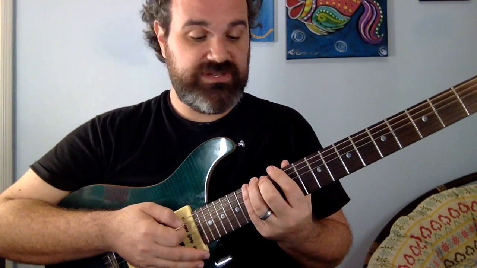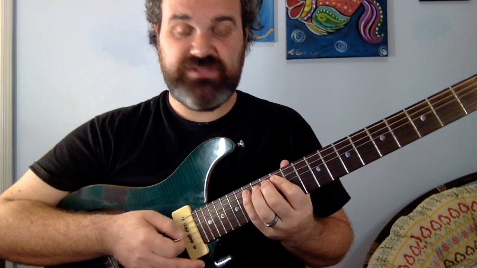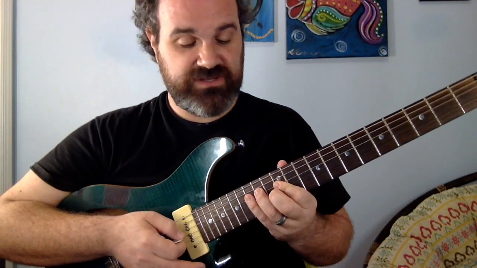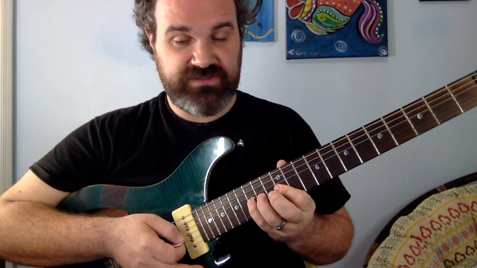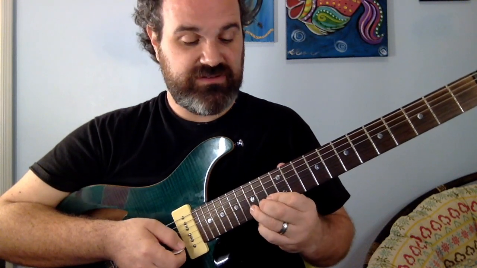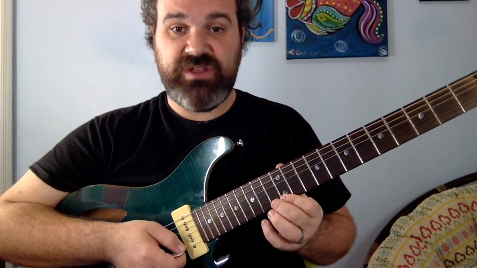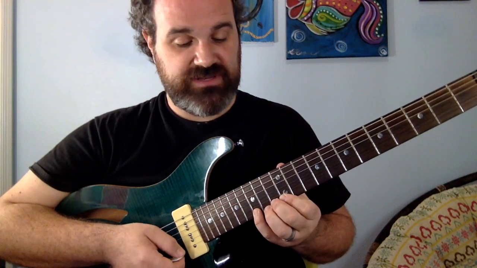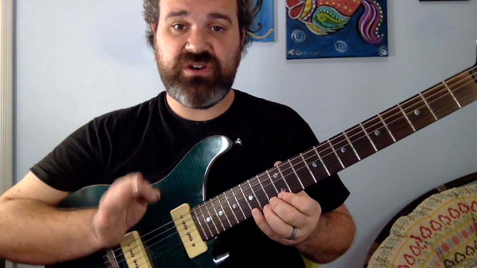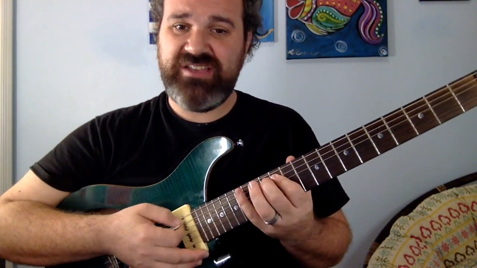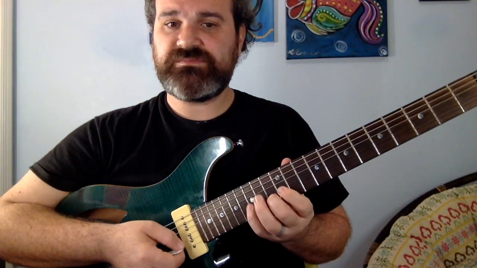It's 13, 15, 12, 13, 15, 12, 14, 15, 12, 14, 15, 13, 15, 12, 13. And we can really come up to the 15 here. Again, the chart below will have that shape. So this is our F major shape, okay.